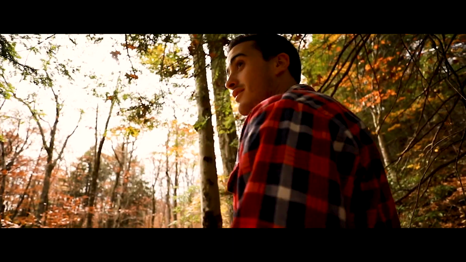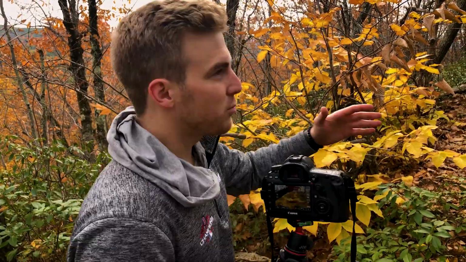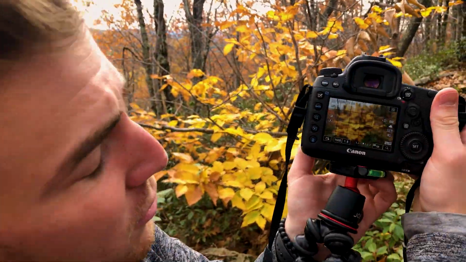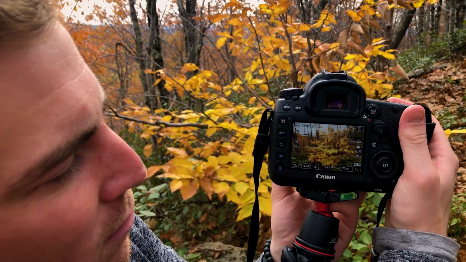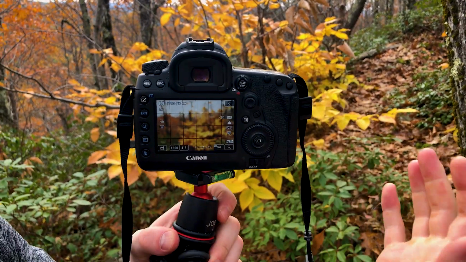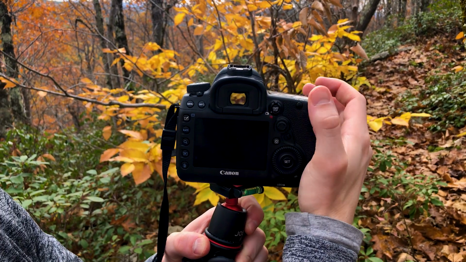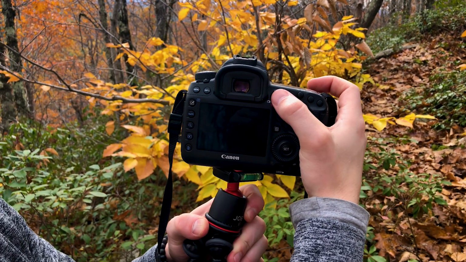Jumping over to the iPhone so you can see my screen as I film this. Sometimes what's nice to do when you're out in a place where you might want to get a portrait is to take your camera and bring it out of focus. Can you see that? So you have your phone or your camera out of focus. You can see what the background looks like. And I'm just gonna record here so you can see it on the camera.